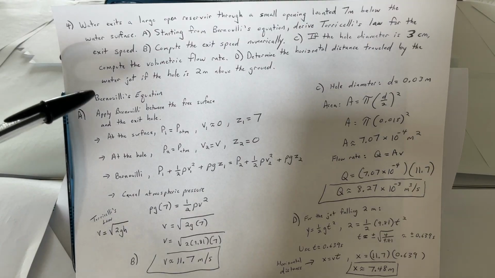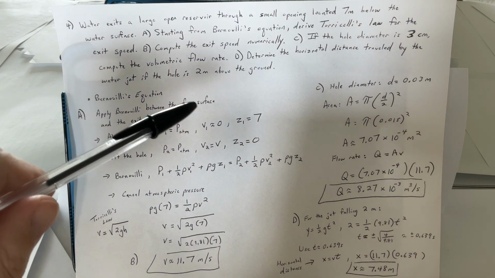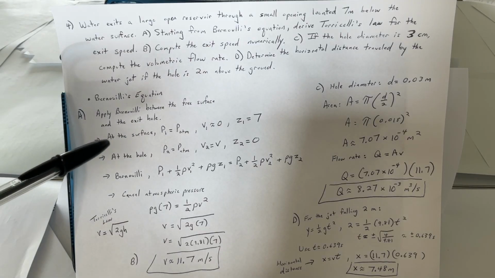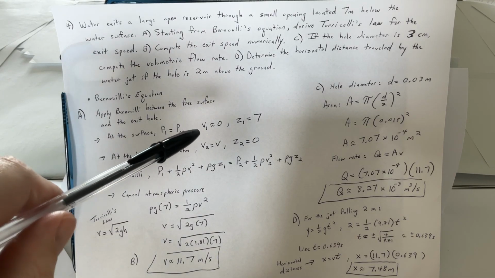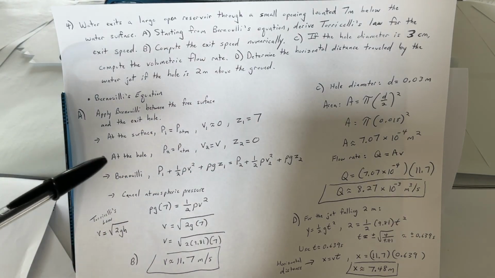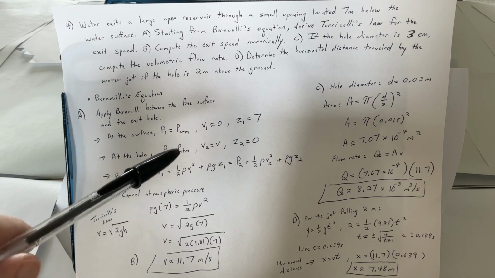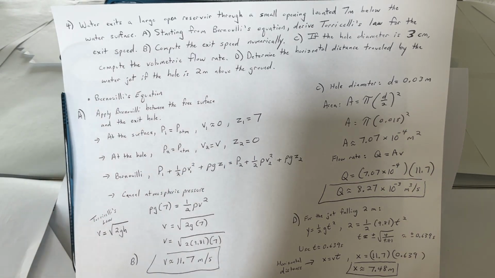So here for part A, Bernoulli's equation. Okay, apply Bernoulli between the free surface and the exit hole. P sub 1 equals P sub ATM. V sub 1 is approximately 0. Z sub 1 is 7. At the hole, P sub 2 equals P sub ATM. V sub 2 is V. Z sub 2 is 0.